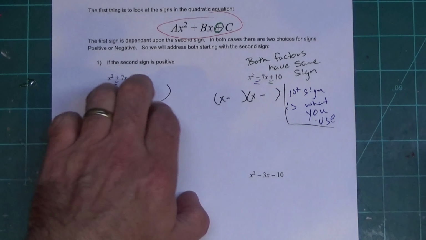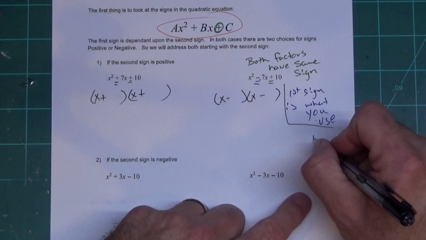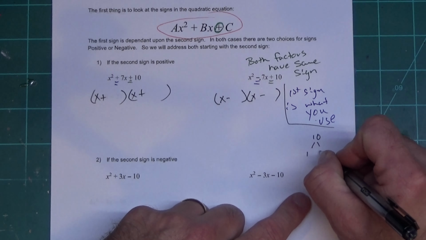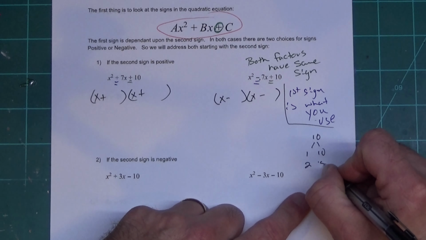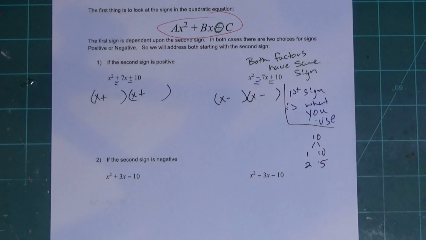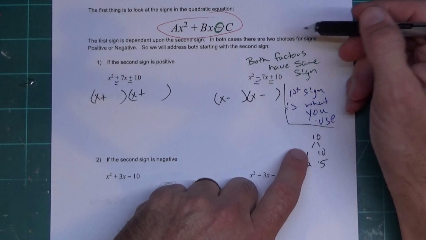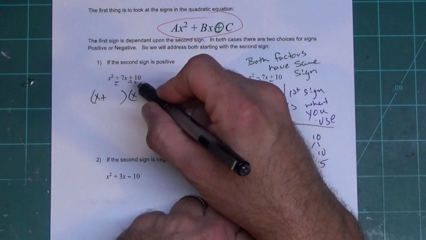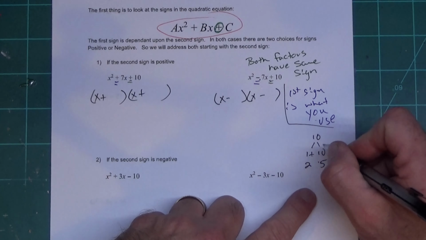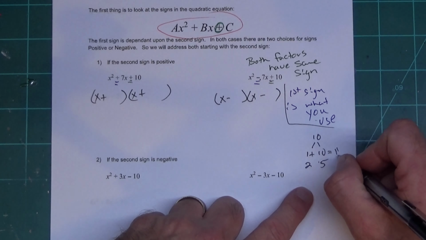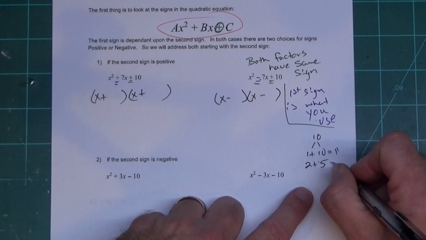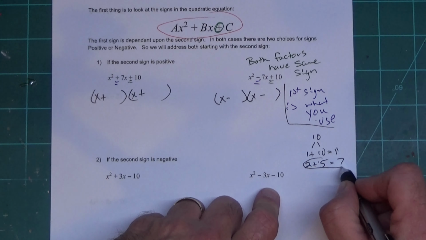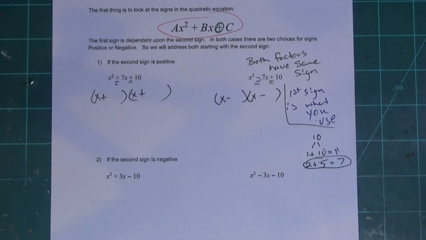So 10 can be factored as either 1 and 10 or 2 and 5. Another thing, when the second sign is positive, you're going to add these to get the middle number. So 1 plus 10 is 11. 2 plus 5 is 7. So we're using 2 and 5.